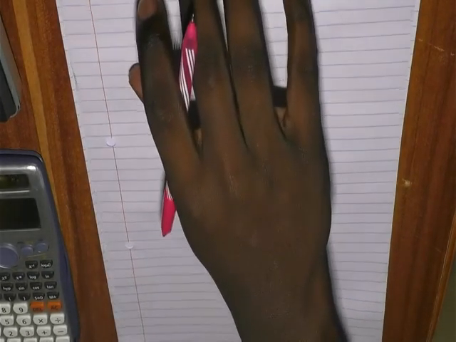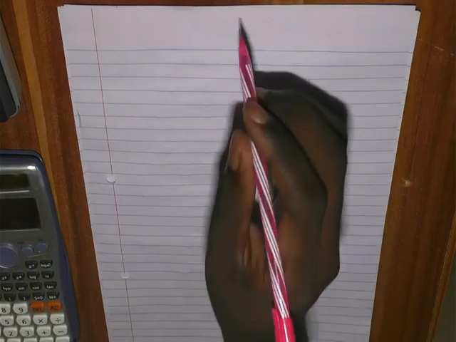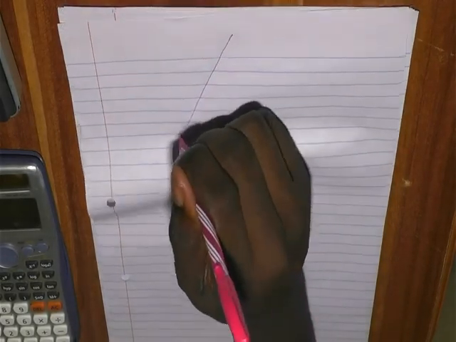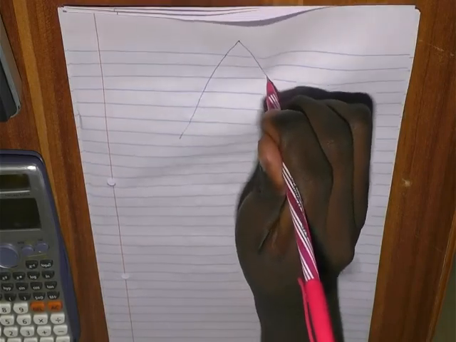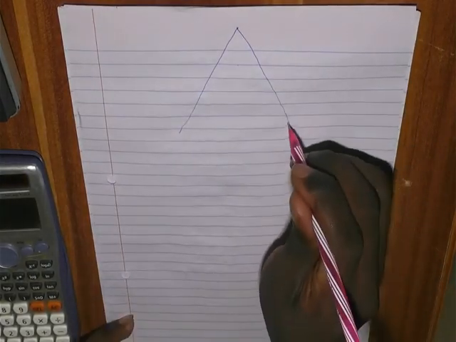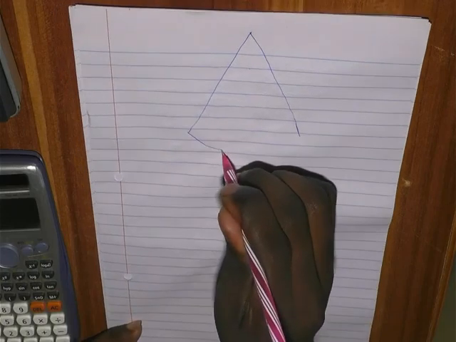Number 14 says, the height of a cone is 12 centimeters. A frustrum whose volume is 1/8 of the volume of the cone is cut off. Determine the height of the frustrum. So we have a frustrum. Let me draw it. I want it to be leveled. So don't mind my frustrum. Just get the concept.